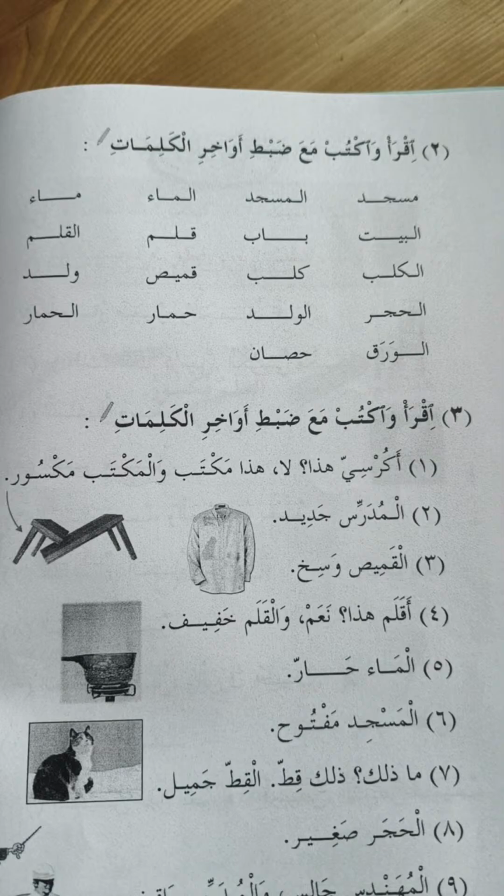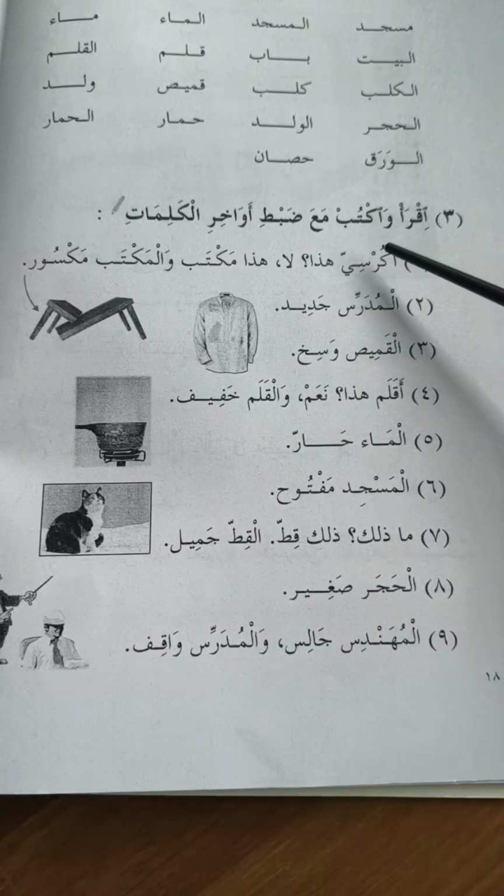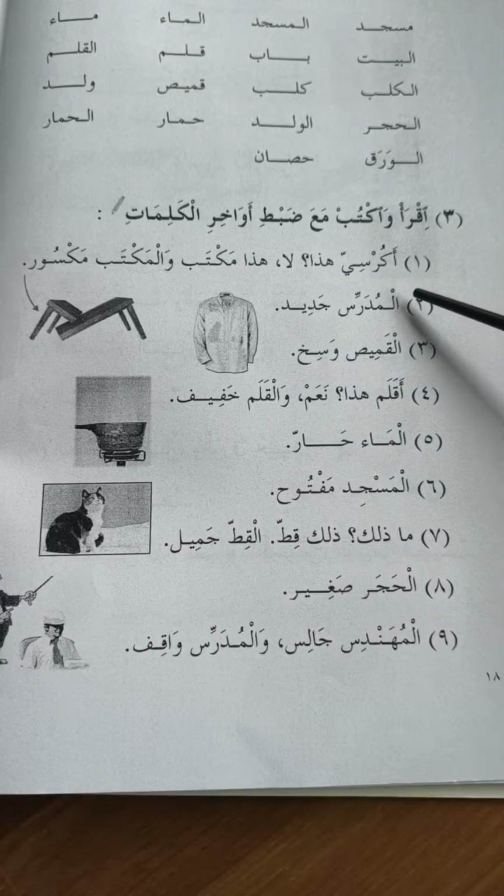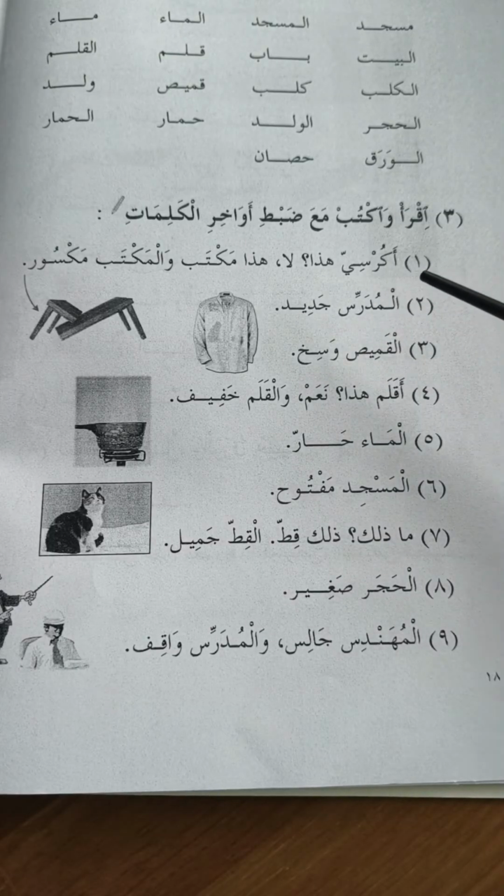Okay, right. Let's continue to exercise 3. In here, it says, read and write. So the reading is what we're doing here. The writing part, you do it. Or maybe I'll have another live session for writing only. So let's have a look.